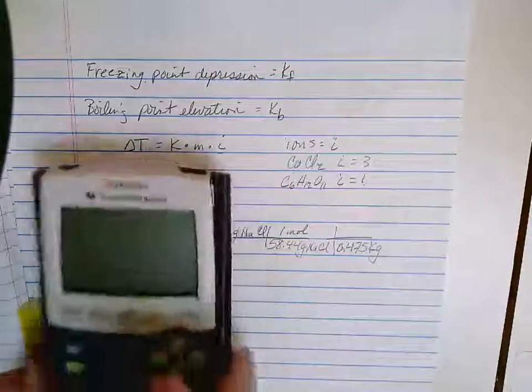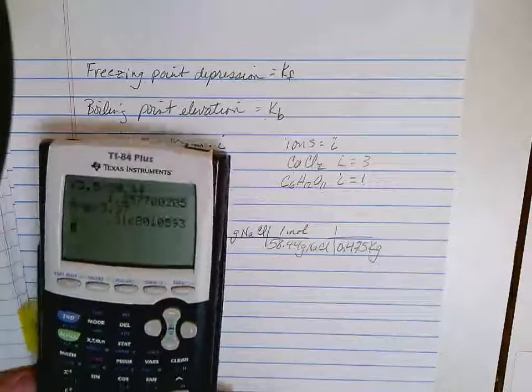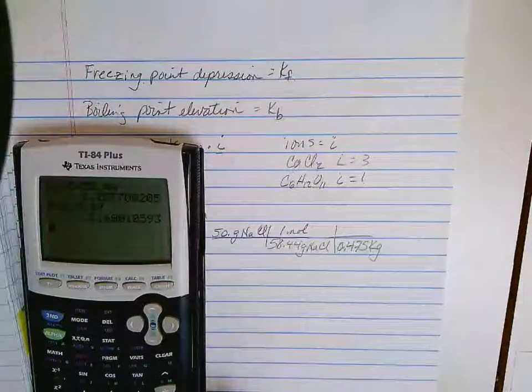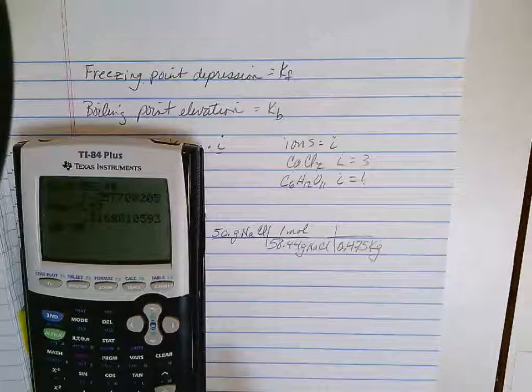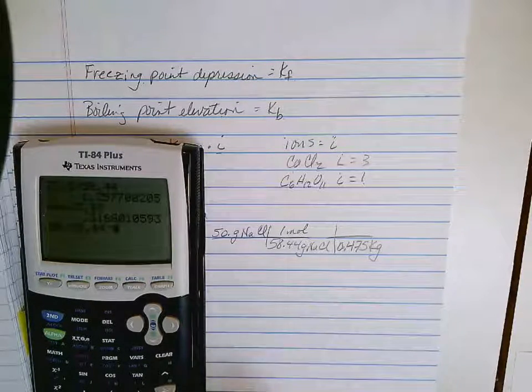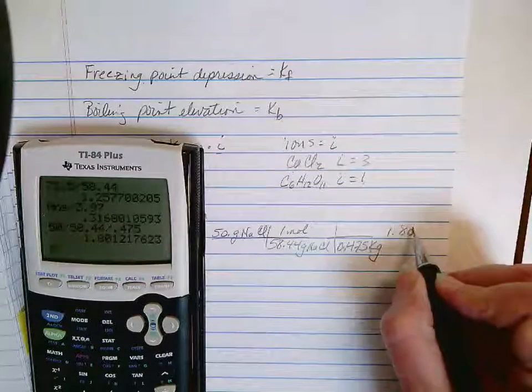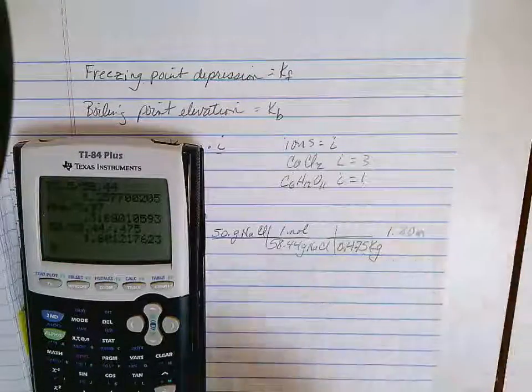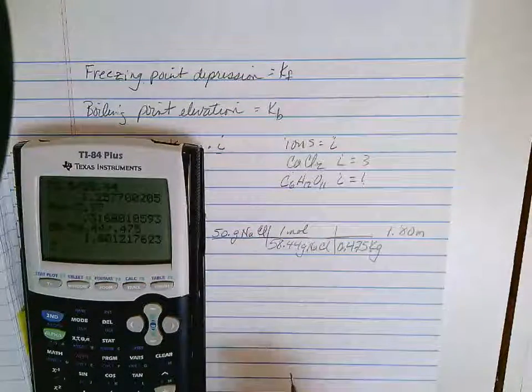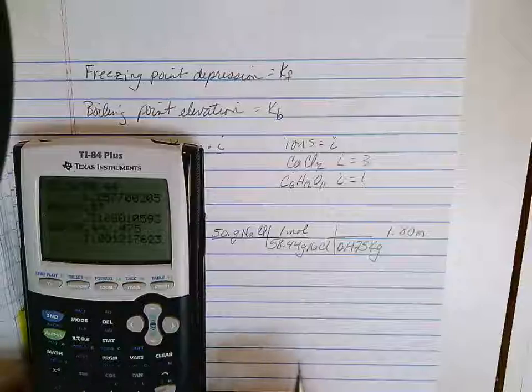So on my calculator, it's 50 divided by 58.44 divided by 0.475, and my molality is 1.80 molal.